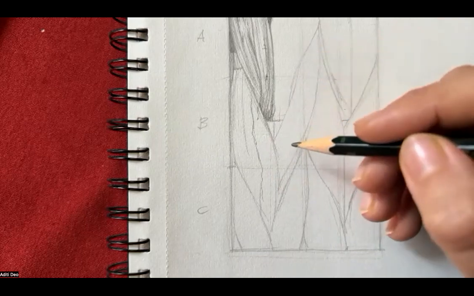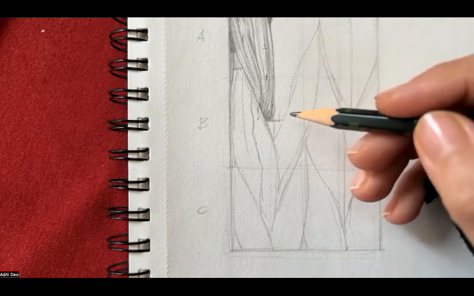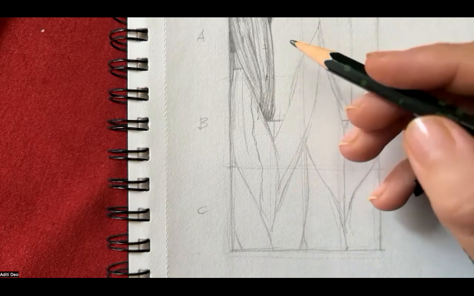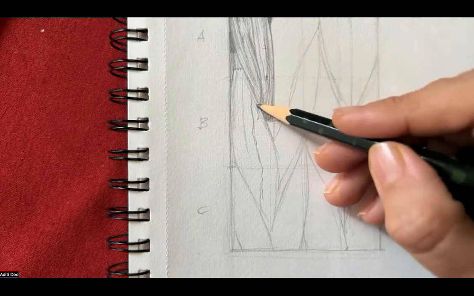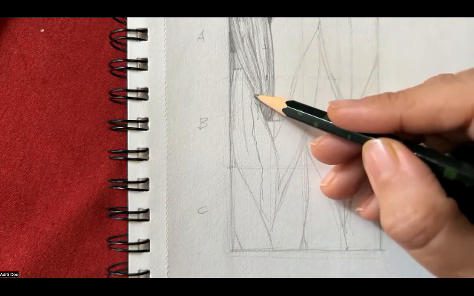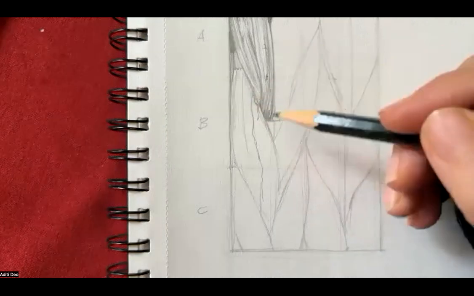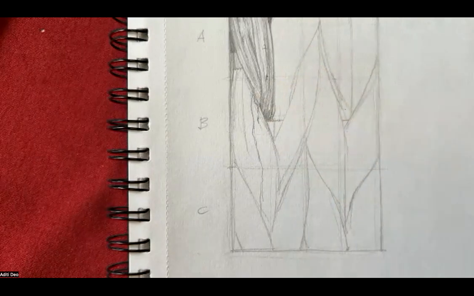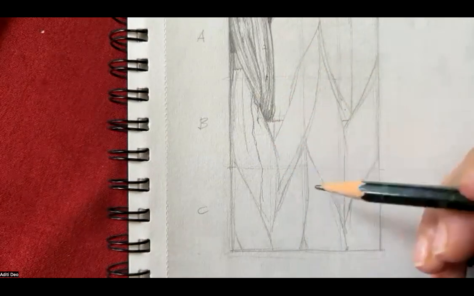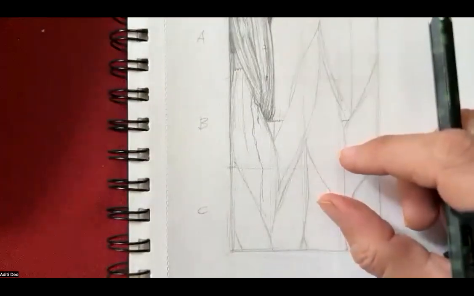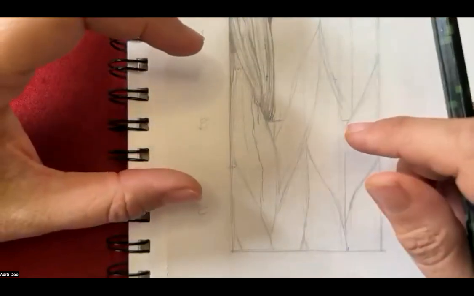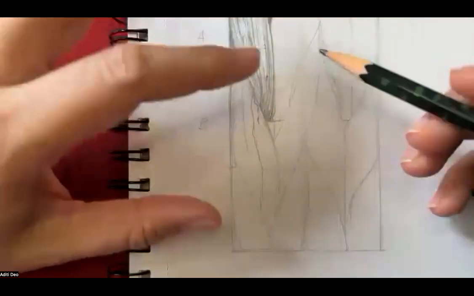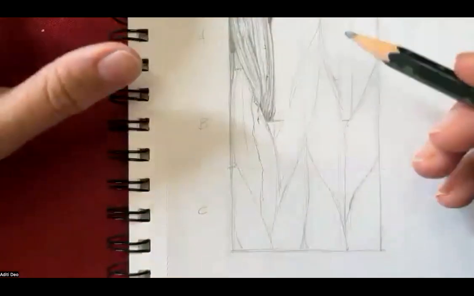Now, at this point, I'd like to ask how many of you find that your lines are sharp or are they blunt? I'm doing a combination of both, but mostly blunt. Yeah, so yesterday I noticed in some of the pictures that I was seeing that many times our line is very, very thick and it doesn't have a sharpness to it.